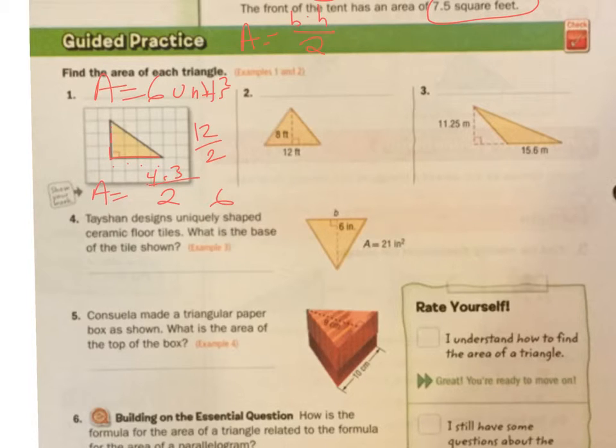Number 2, base times height. Area equals base times height. That's a multiplication, not a subtraction. And divided by 2. Okay. Base is 12. Height is 8. So what is 12 times 8?